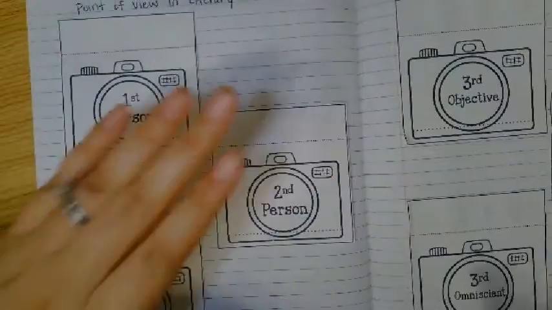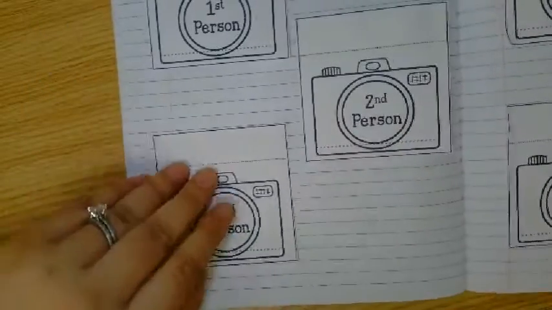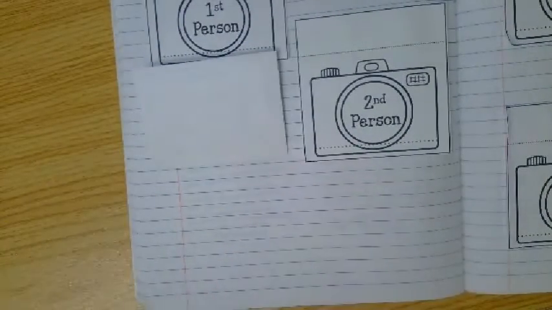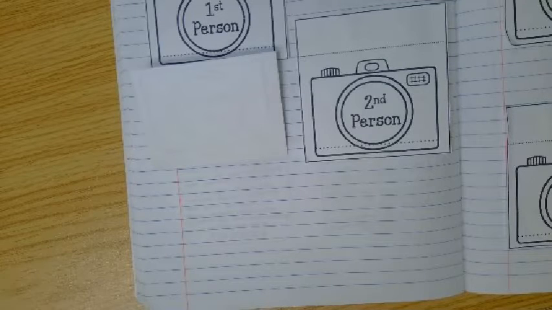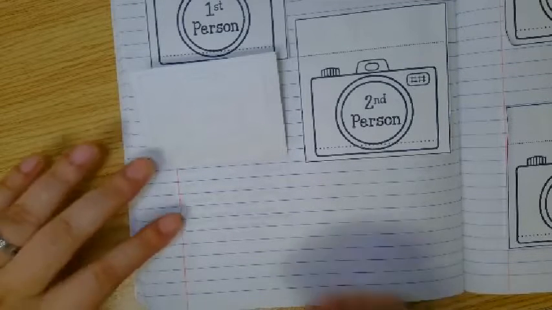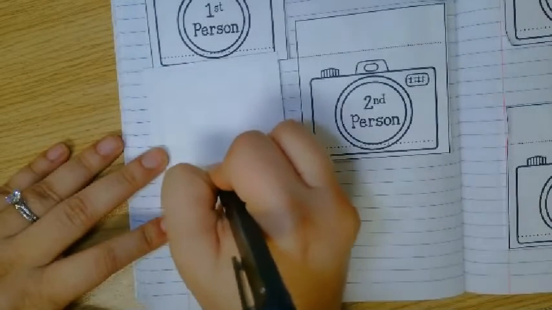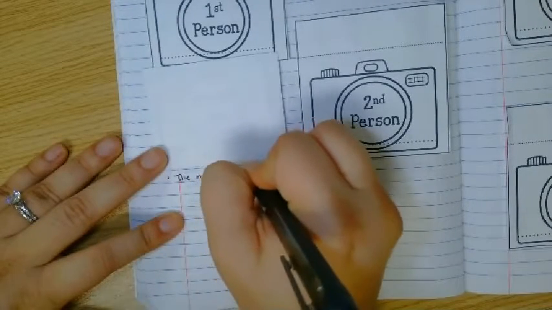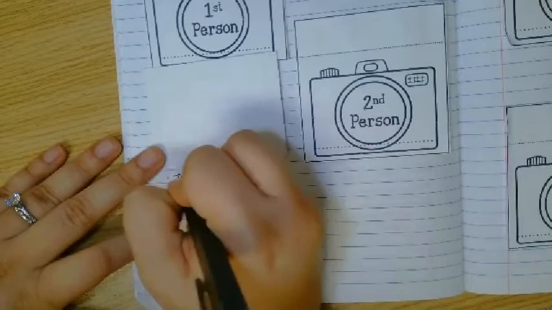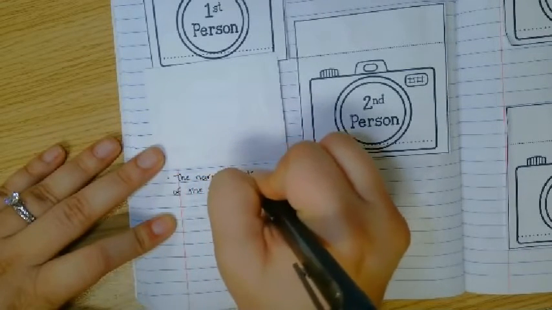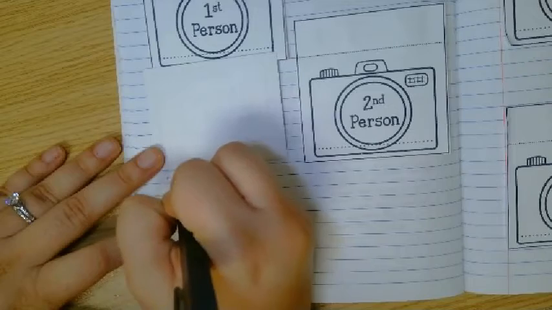And then finally, we have third person. Now, third person point of view is used often, just like first person. And in this case, the narrator is outside of the story, telling the story. So, the narrator outside of the story is telling the story.